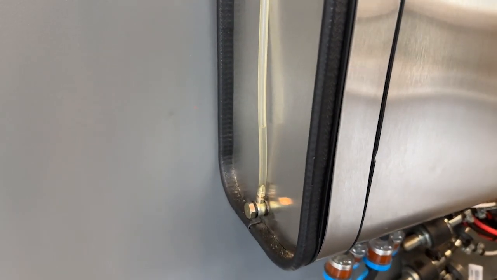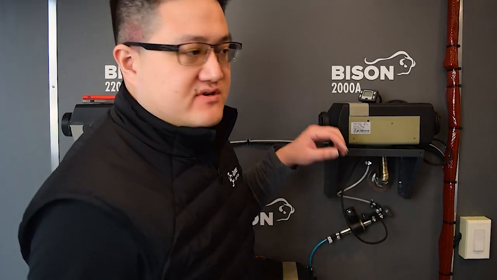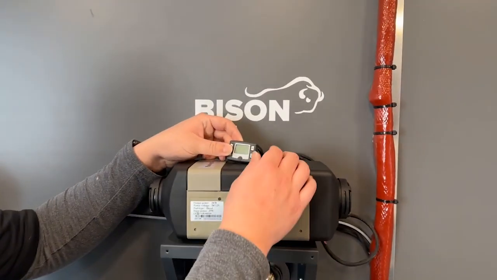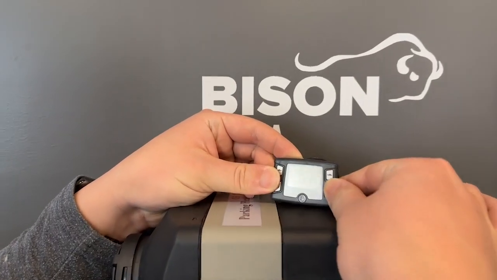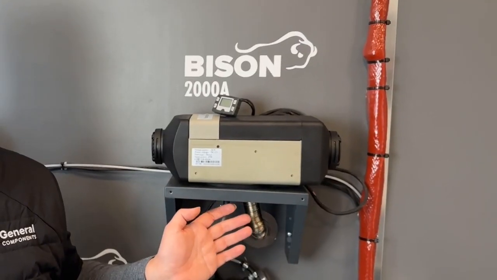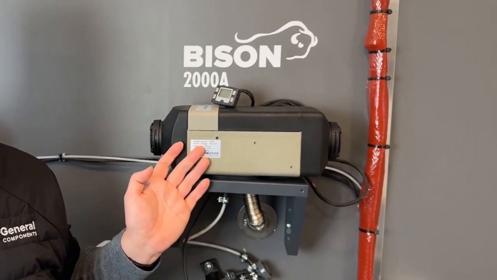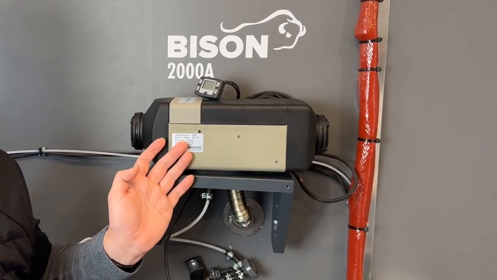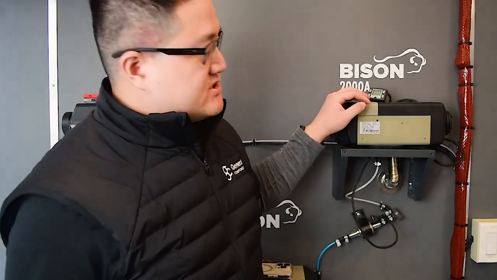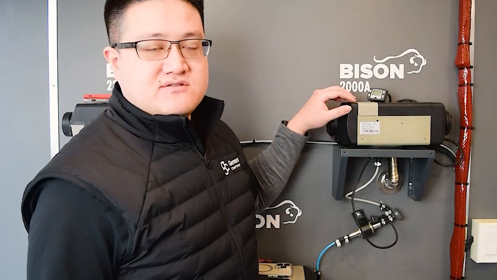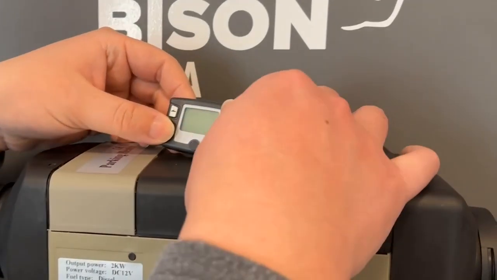So now let's try to fire up the heater again and closely observe the fuel line to see if there are any air bubbles. So as you can see in our fuel line, the fuel is completely drained from the fuel lines, which is why we have a failure to ignite for our heater. So now let's try to prime the fuel lines to see if that resolves the issue.